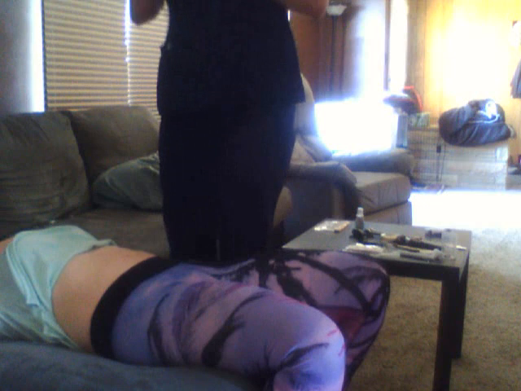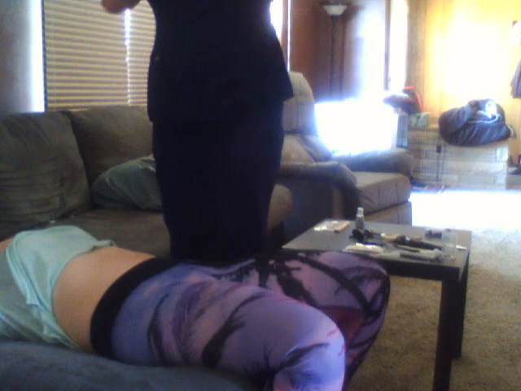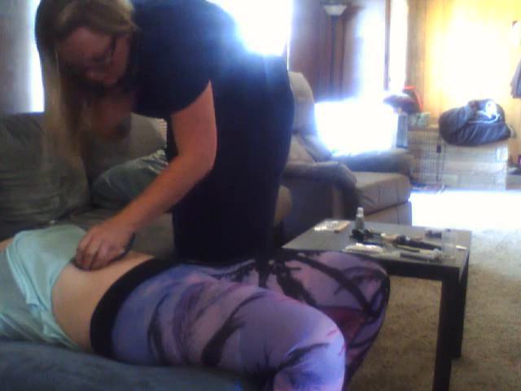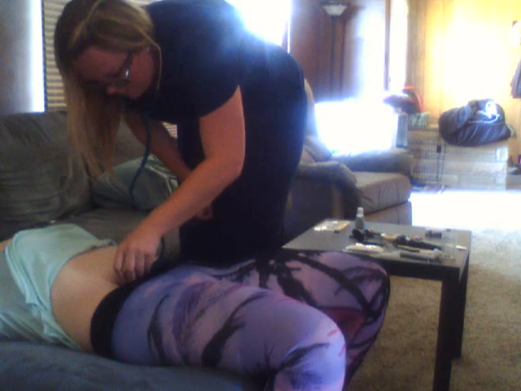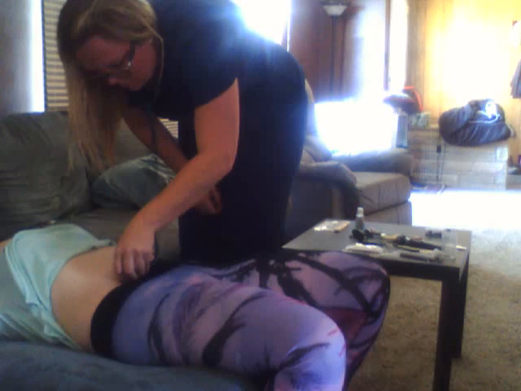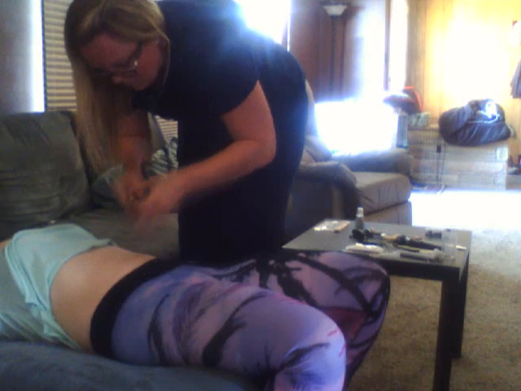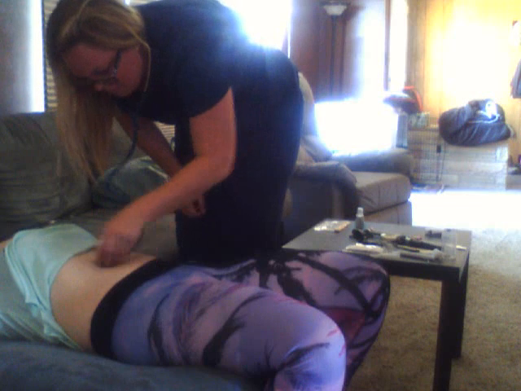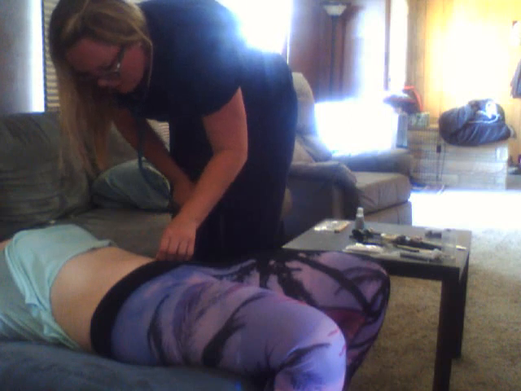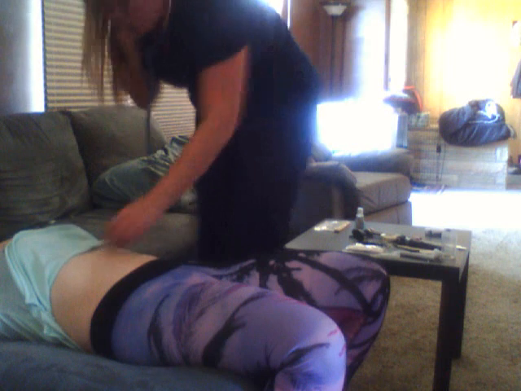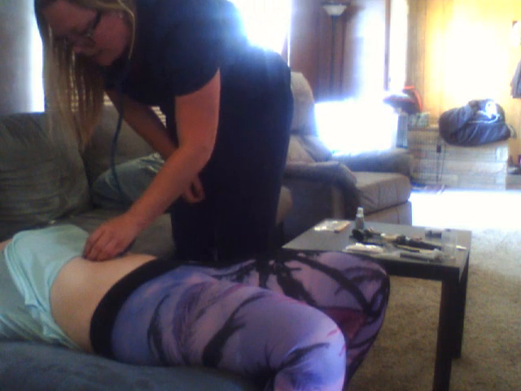Okay, we are now going to move on to listening to the 4 quadrants, the bowel sounds, and the aortic bruit. Okay, bowel sounds are present in all 4 quadrants, and the aortic bruit is also present.